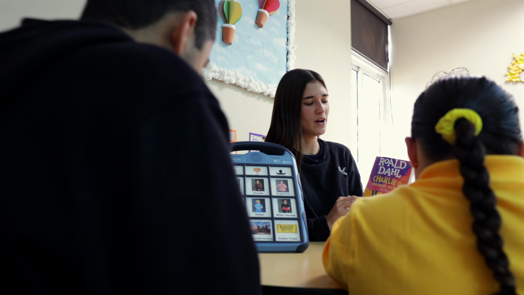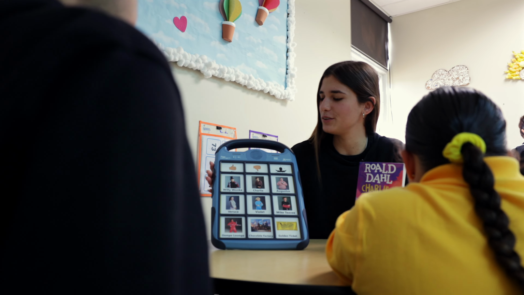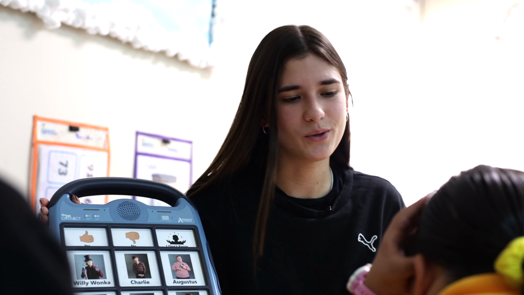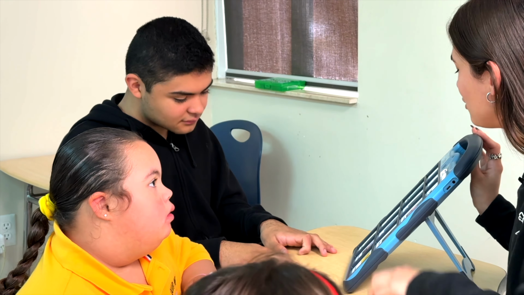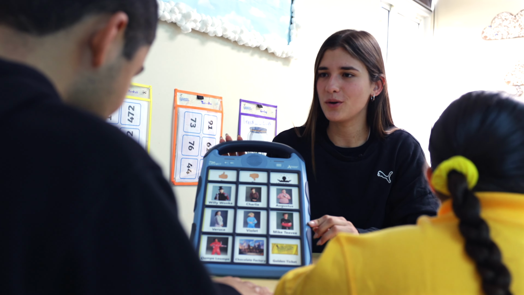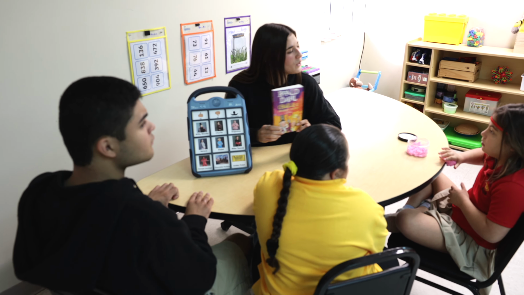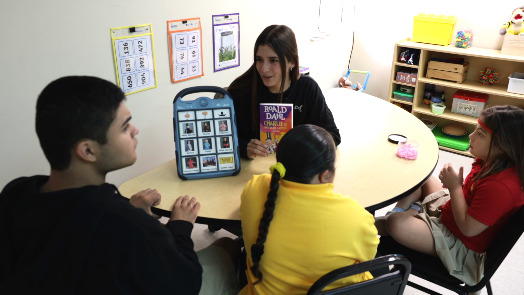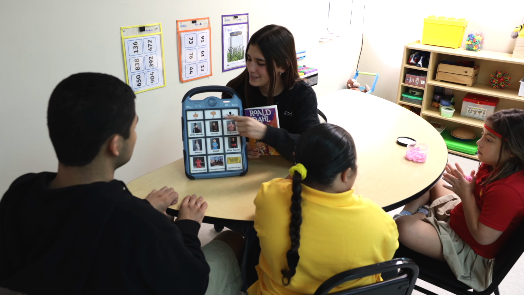Here's another activity. The teacher is now showing the GoTalk CONNECT with the 9 grid. Today, we're going to talk about the characters in Charlie and the Chocolate Factory. You're going to use the GoTalk CONNECT to answer questions. Remember, you can choose any of the 9 buttons to help you answer. This time, she programs the device to expand and support an emerging communicator to answer comprehension questions about the characters in the story. Are we going to read Charlie and the Chocolate Factory today? Yes. Yes.